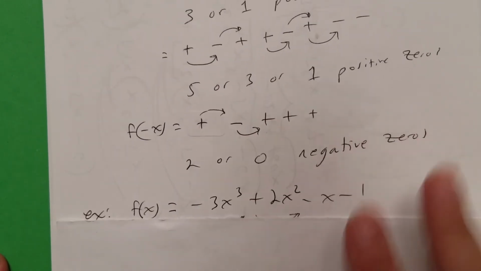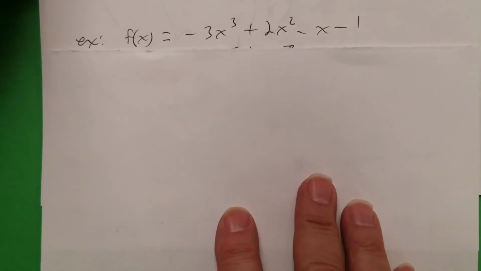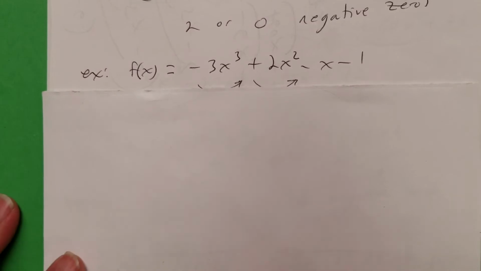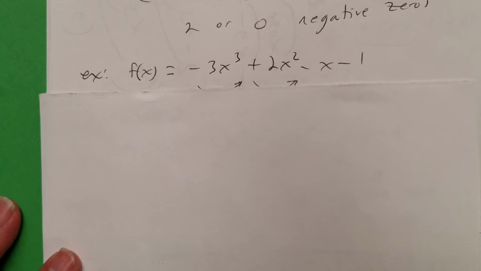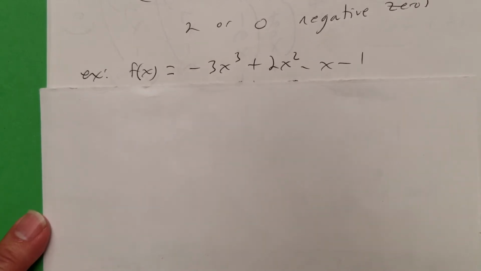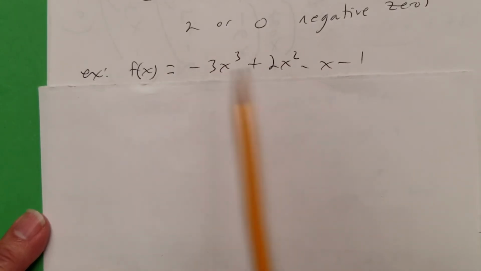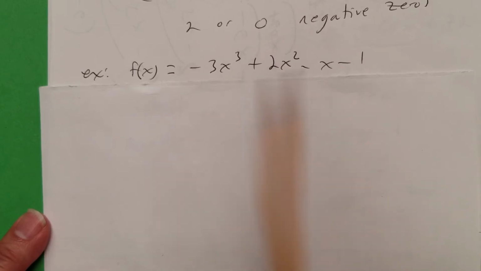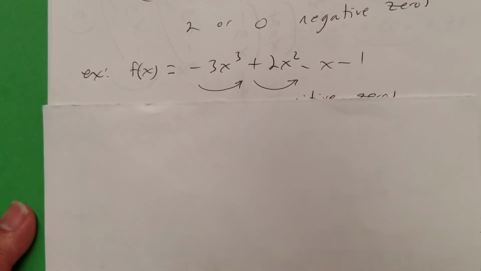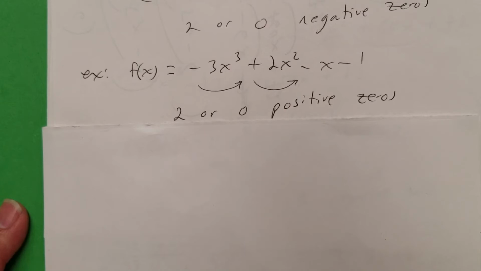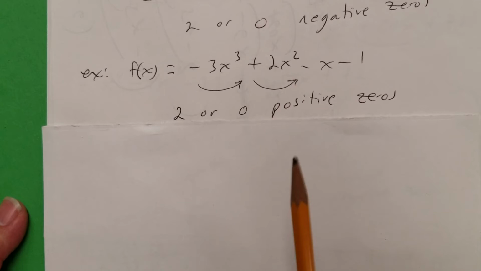Let's look at an example. Here is a polynomial. Can you tell me how many positive zeros and how many negative zeros it has? Well, all you need to do is look at the sign. So this is switch, switch, and that's it. The sign changes twice, right? So there's going to be either 2 or 0 positive zeros. That's it. We're done. I have some information about this polynomial. I know that it's going to have either 2 or 0 positive zeros.